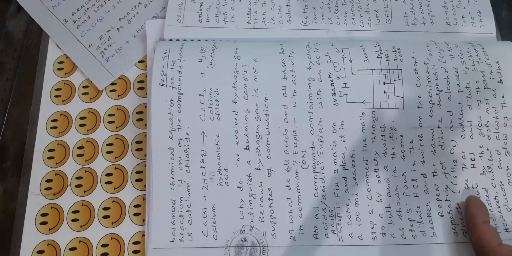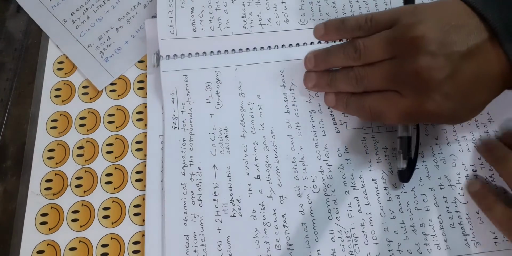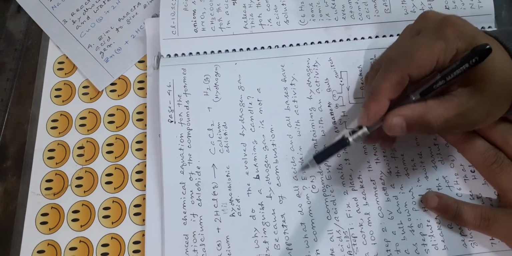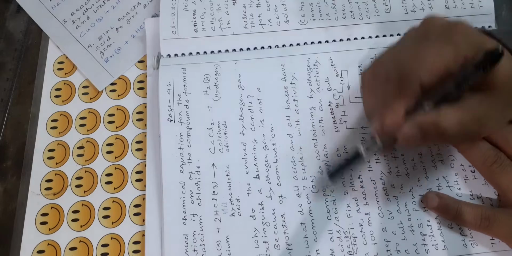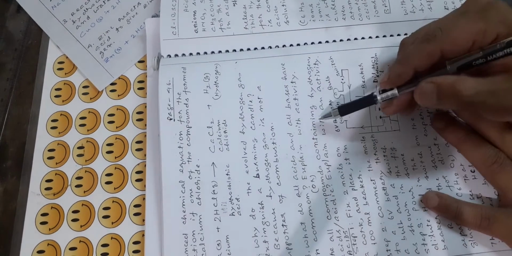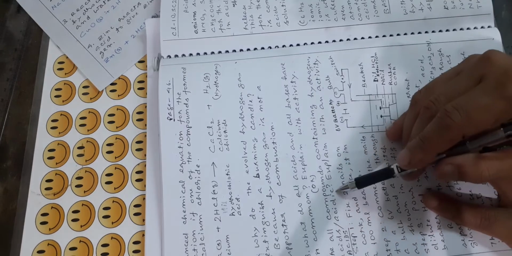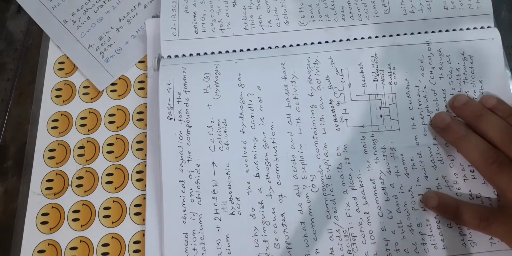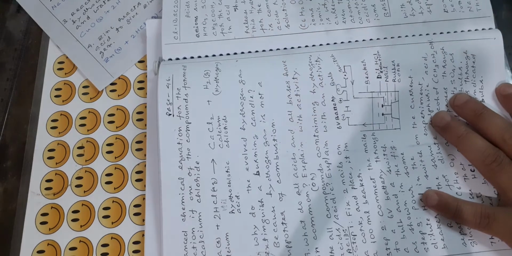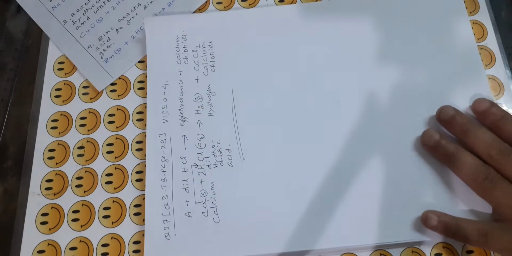Okay, next question. Look here carefully. Question number 29 on your tuition note. What do all acids and all bases have in common? Explain with an activity. Are all compounds containing hydrogen acids or acidic? Explain with an activity. So this question can be asked in two different forms. So let us try to do an activity here.